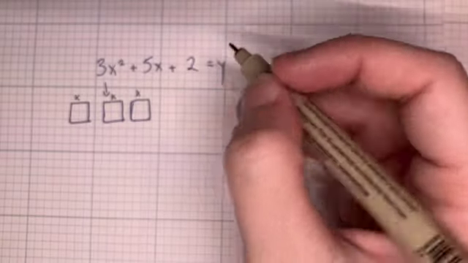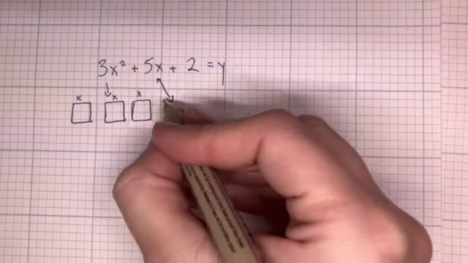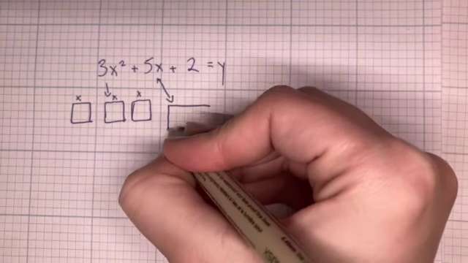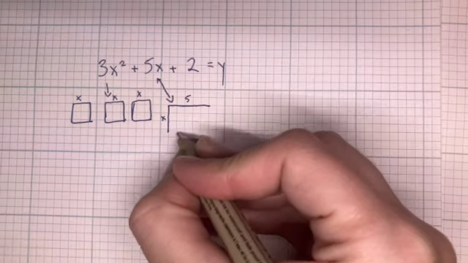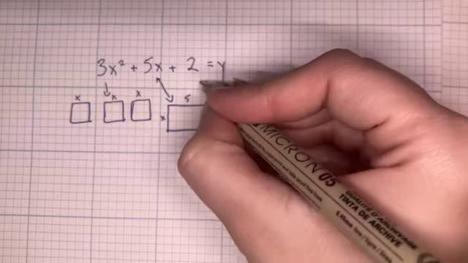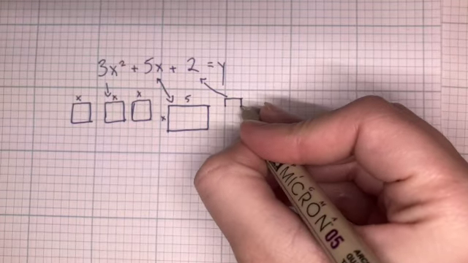And then the 5x, well, that's the same as the area of a shape that's 5 by x. That area is going to be 5 times x, or 5x. And then this 2, well, we can just represent that as a 1 by 2 rectangle.